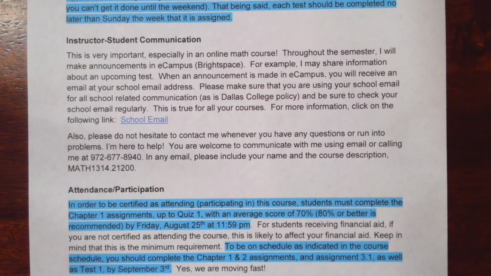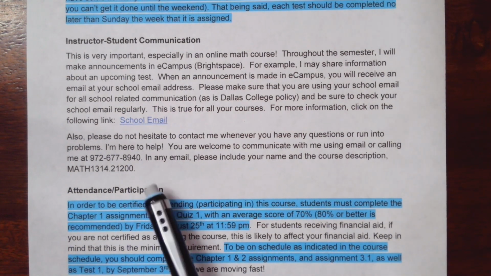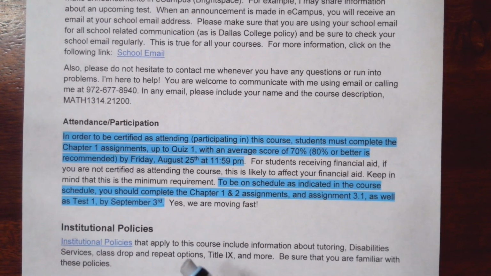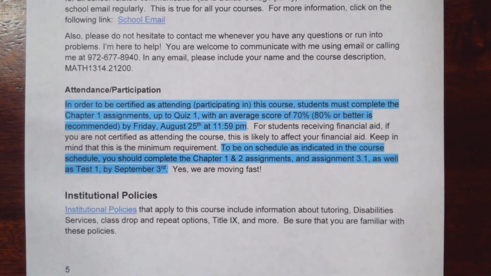I should say, a lot of times I'll do an announcement in Brightspace or eCampus, and I also follow it up with an email. So you want to make sure that you're getting those announcements. All right. Again, make sure you're communicating with me if you have any problems. I'm here to help.